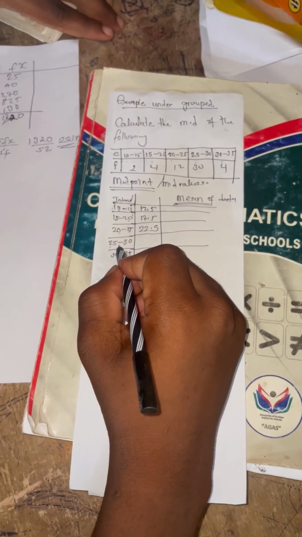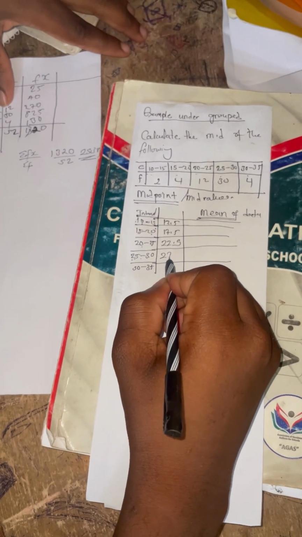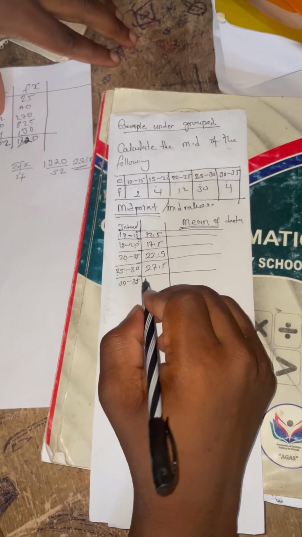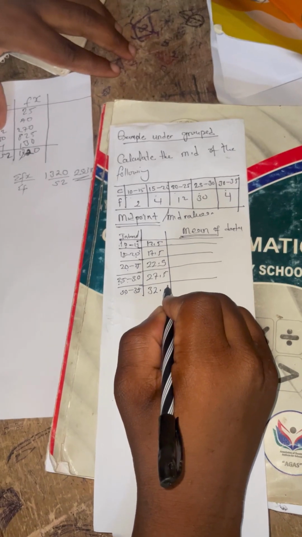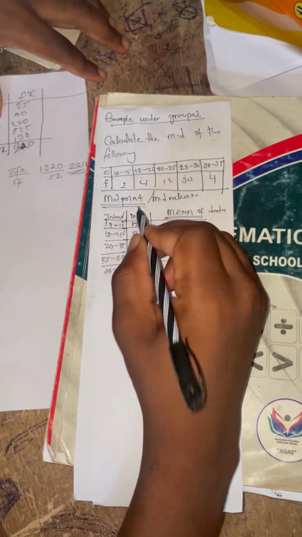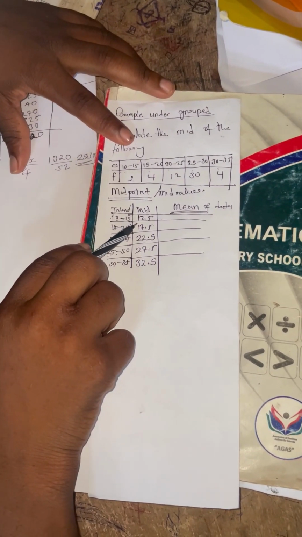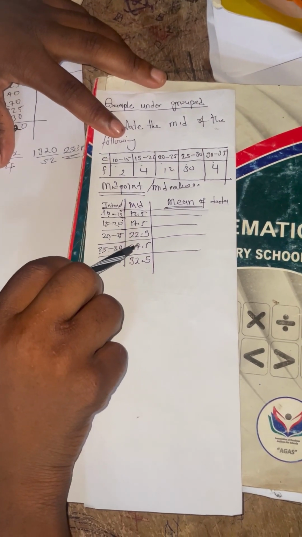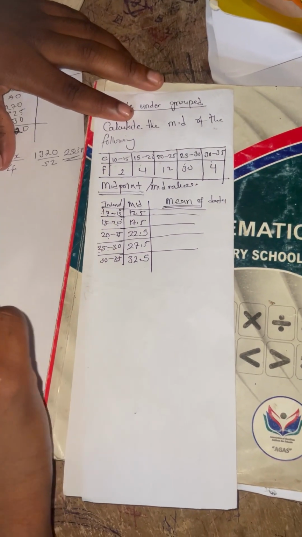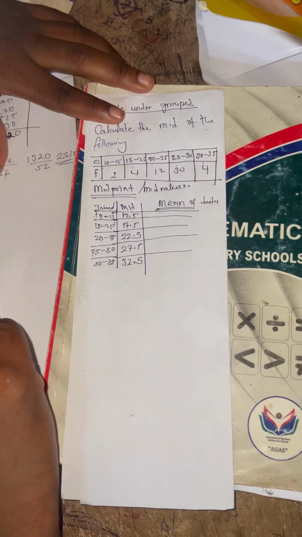25 plus 30 divided by 2 will be 27.5. And the last one, 30 plus 35 divided by 2 will give you 32.5. Now look at it. In order to know whether your midpoints are correct, you will have to look at this. You see the trend, 12, 17, you see 2, 7, 2, 7, 2. That is the trend. So if you see that trend or something similar like that, you will know that the mid value or midpoint is correct.